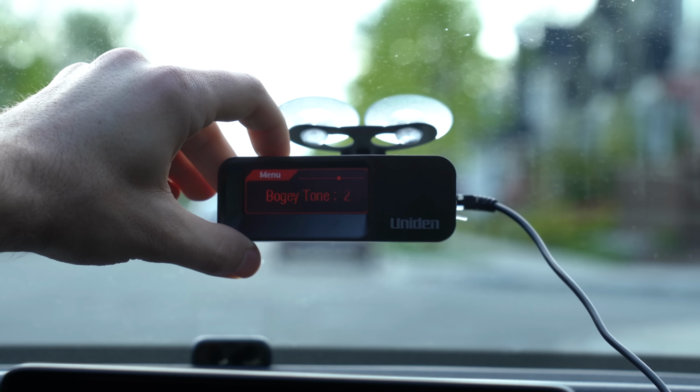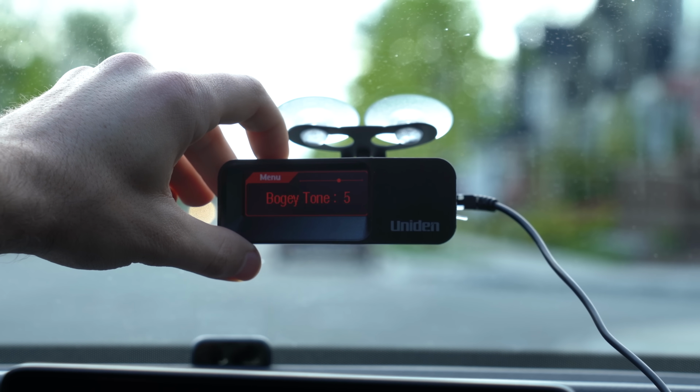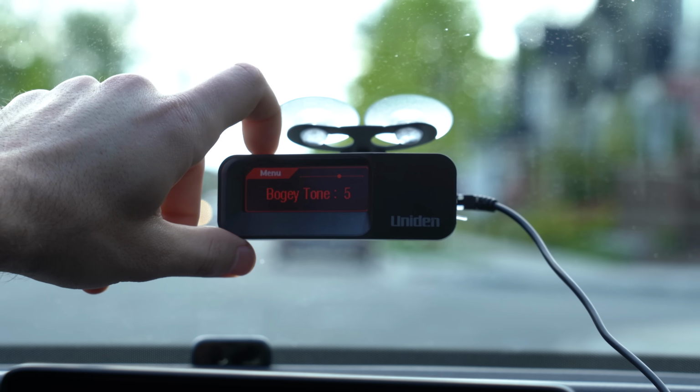We also have the ability to get notified when the detector picks up an additional signal, kind of a New Bogey alert tone. And those ones are different alert tones. Let's play those next. So 5 different ones as opposed to the 12 for the radar and laser alerts.